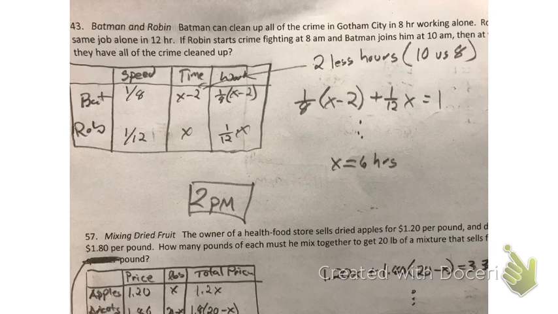Okay, so we do have a total return. So we're probably going to need a total column. We're going to need a total column. And then we're going to need investment number 1. We'll need investment number 2.